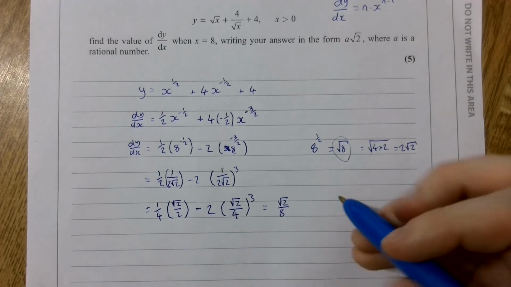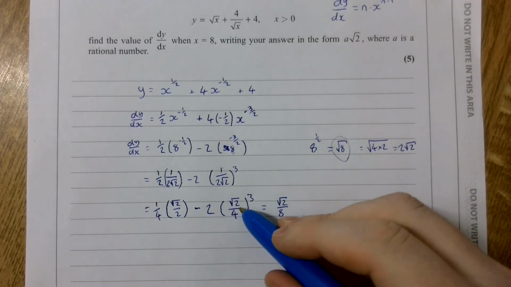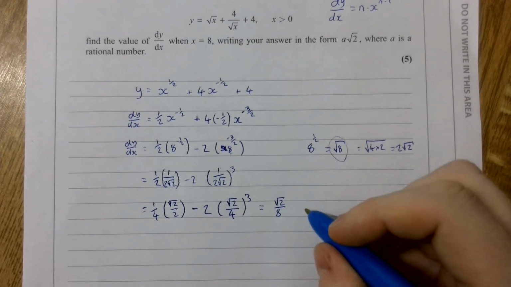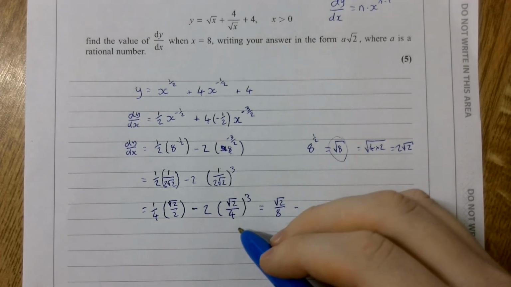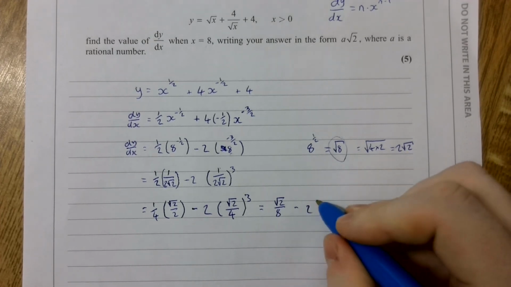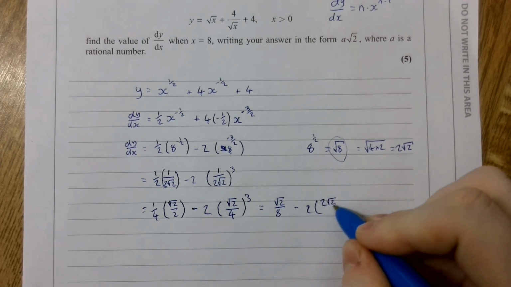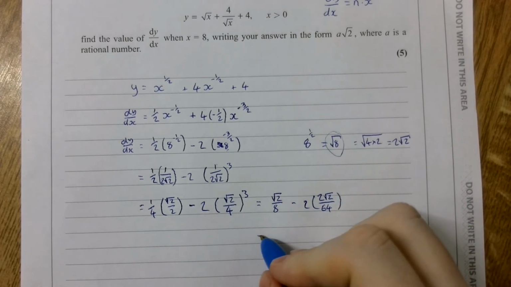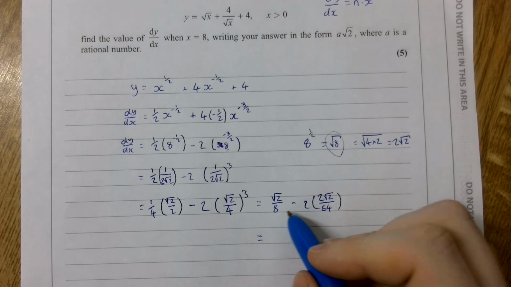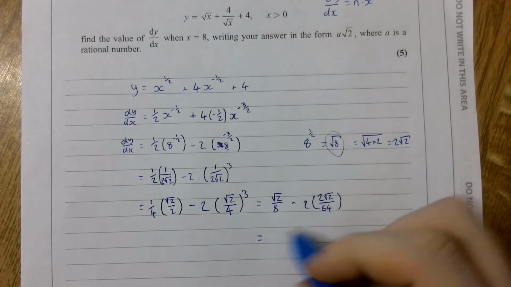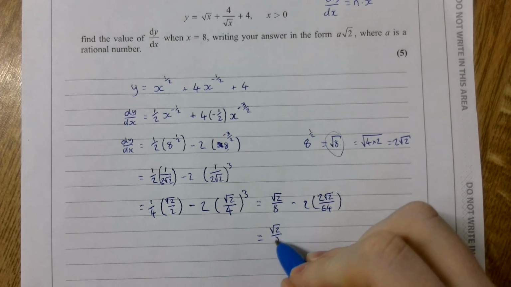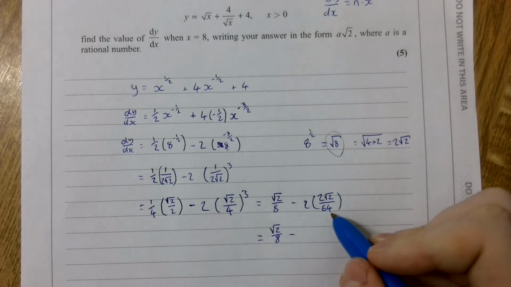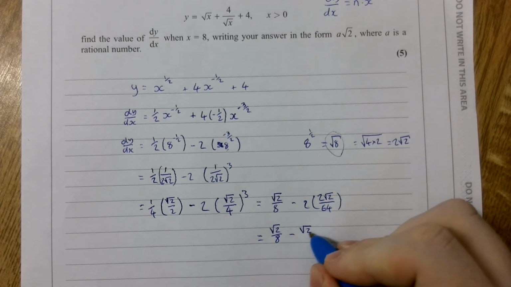And then I'm going to have to muck around with this a little bit. Root 2 cubed is root 2 times root 2 times root 2, which actually again works out at 2 root 2. And then 4 cubed is 64. So let's put all that in. So this becomes 2 root 2 all divided by 64. Then I've got root 2 over 8 here, and I suppose I can pull this out. So this becomes root 2 over 8, take away them two, that's a 4, and 4 over 64 is the same as 1 over 16.